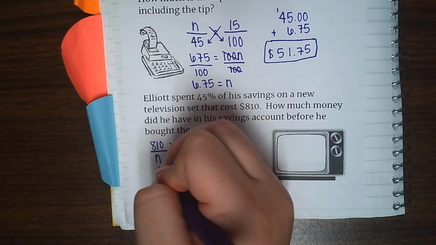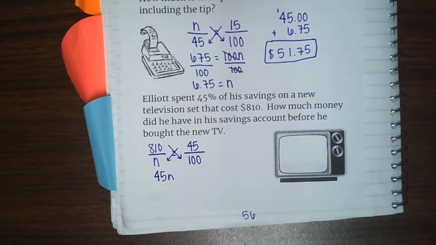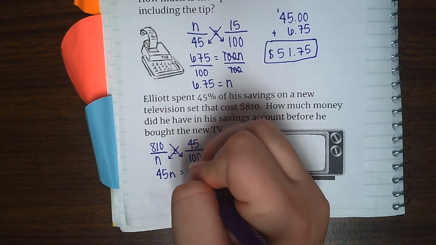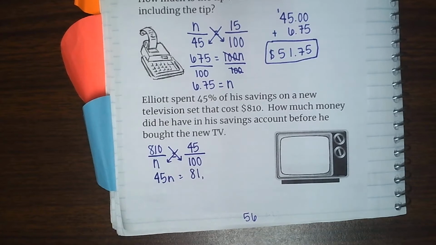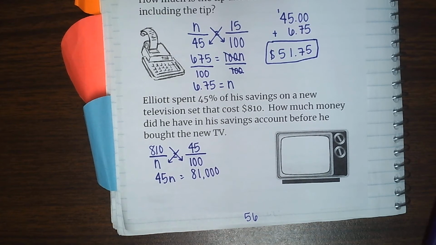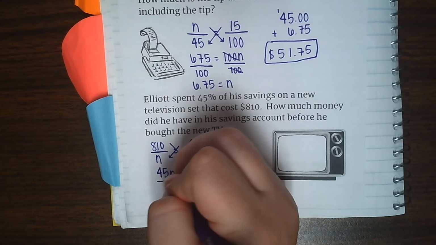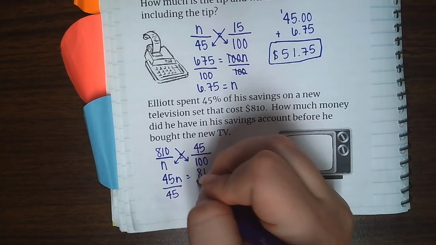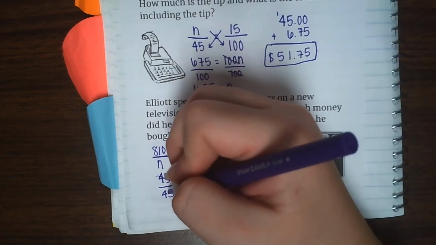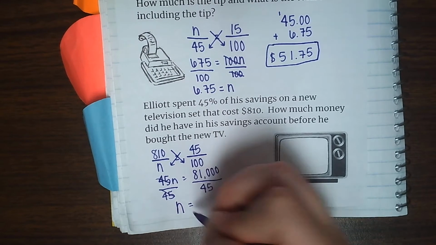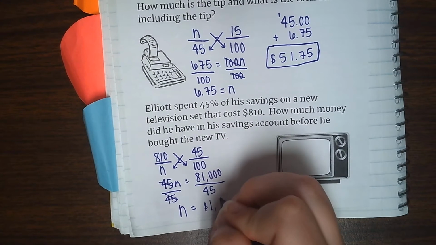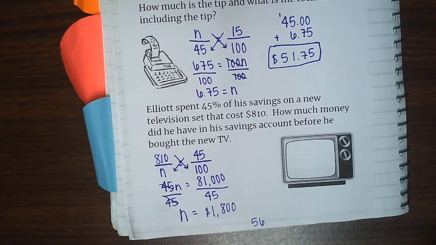45 times N is 45N. 810 times 100 is 81,000. Divide by whatever is in front of your N. The 45s eliminate, leaving me with N equals $1,800.